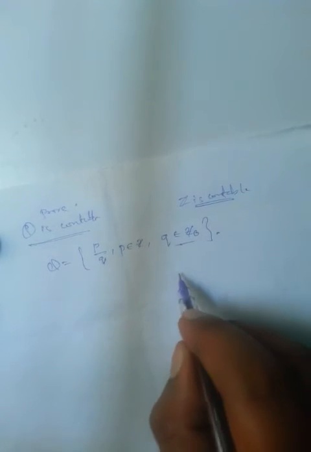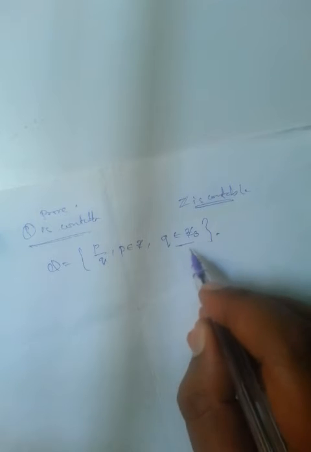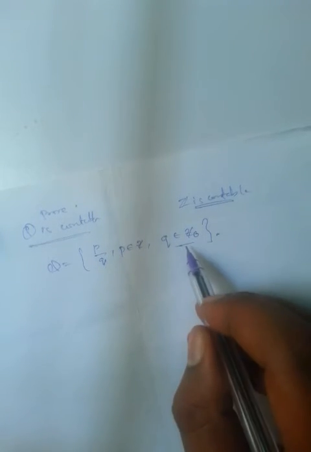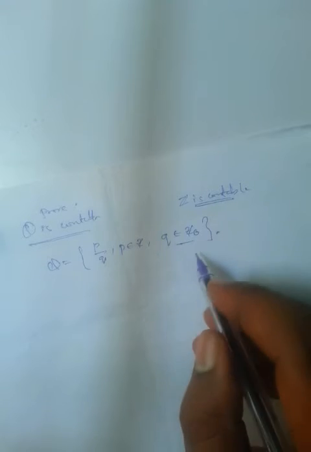The set of rational numbers is written as p by q, where p belongs to Z and q belongs to Z naught, that is, the integers excluding 0.